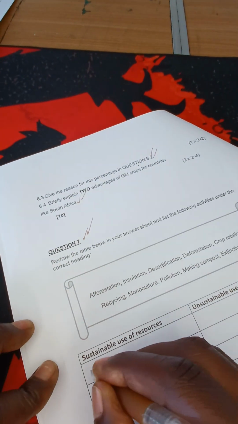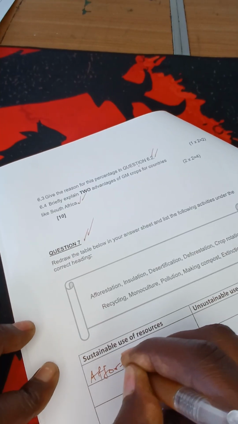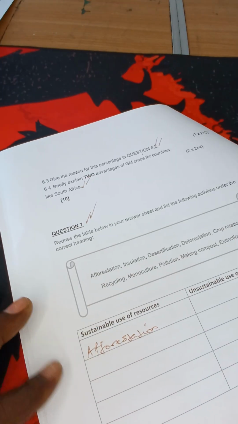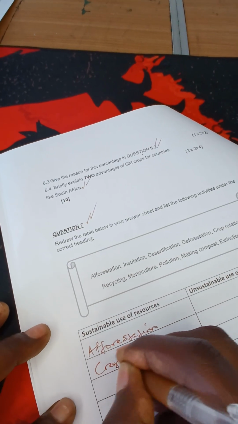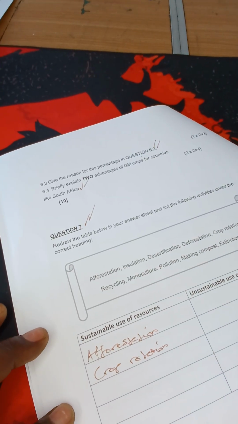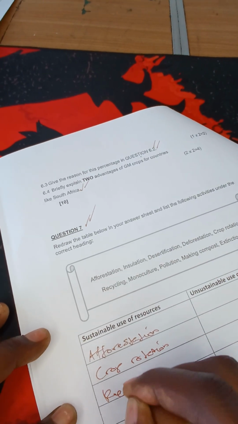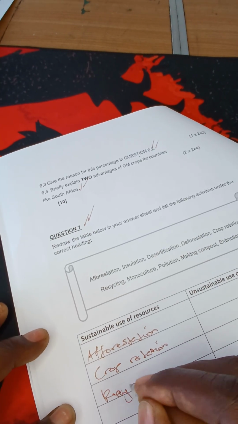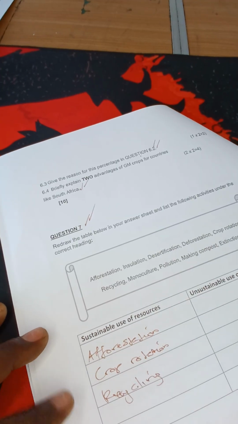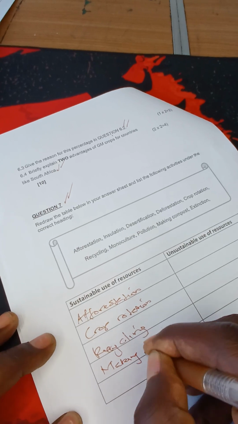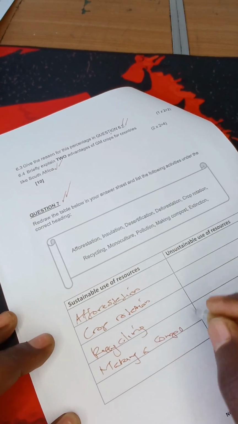Of course, we can talk about afforestation. What else can we talk about? Crop rotation. What else can we talk about? We talk about recycling. What else can we talk about? Making compost. We can talk about insulation.